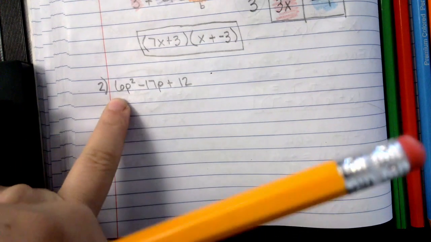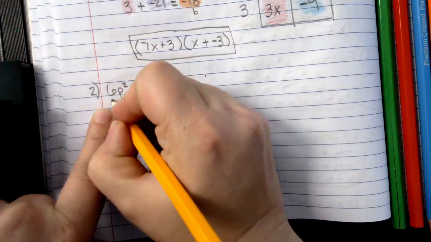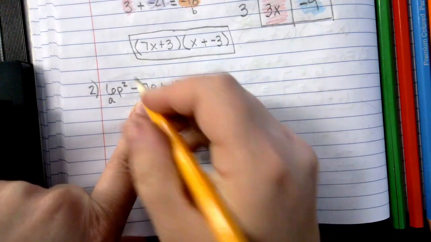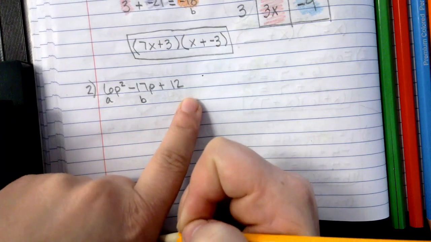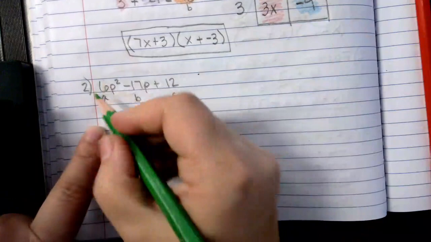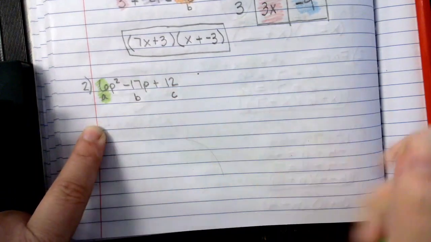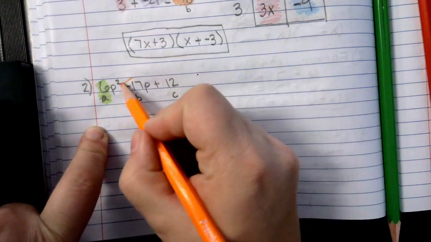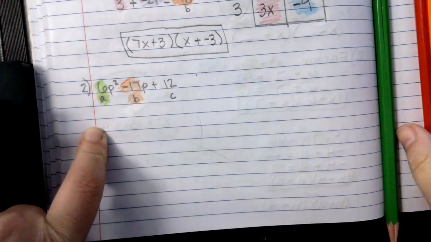Which coefficient is that? A. Negative 17 is B. And 12 is C. Alright, yesterday we used green for A, so I'm going to keep using the same color as I did yesterday. I used orange for B. And I used blue for C.